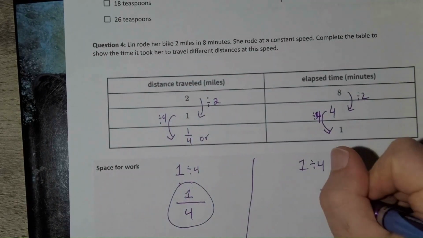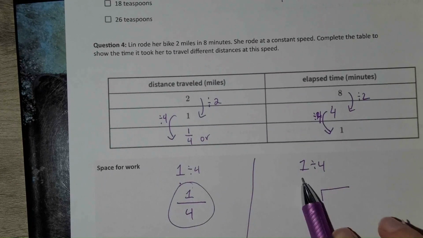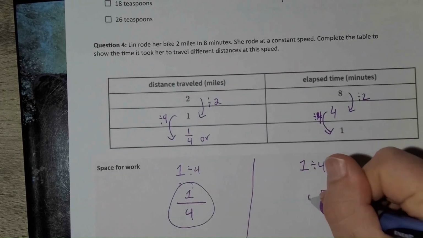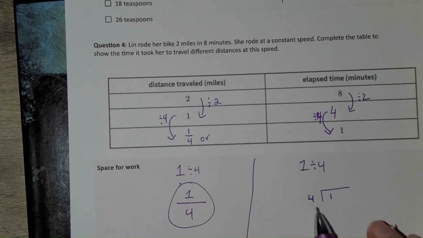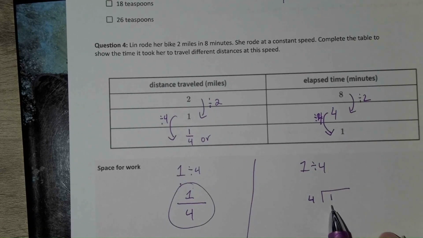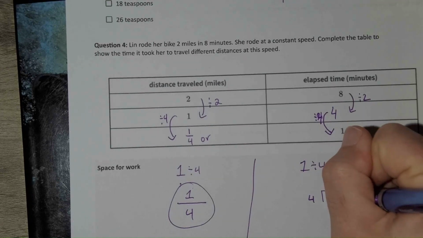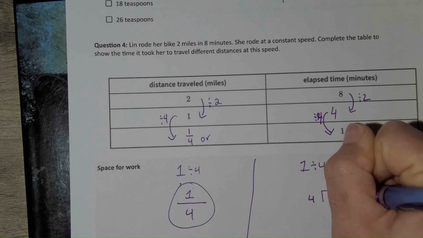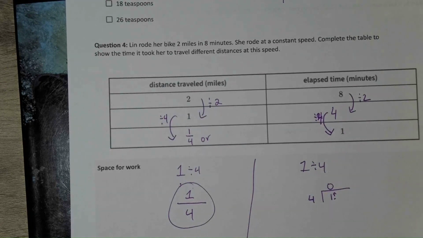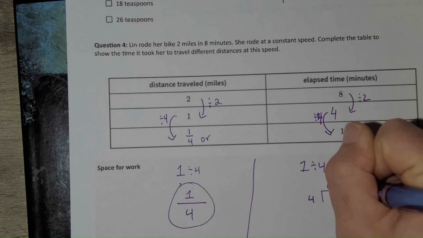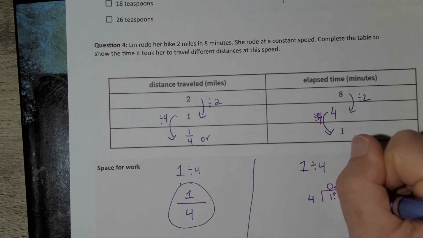Or you could have done long division. 1 is our dividend, so it goes inside our division symbol. 4 is our divisor, so it goes on the outside. How many times does 4 go into 1? 0. Because I have nothing to carry down or to add, this means I need to add a decimal and bring it up to our quotient, then add a 0.